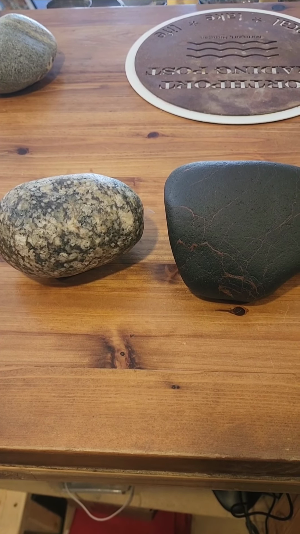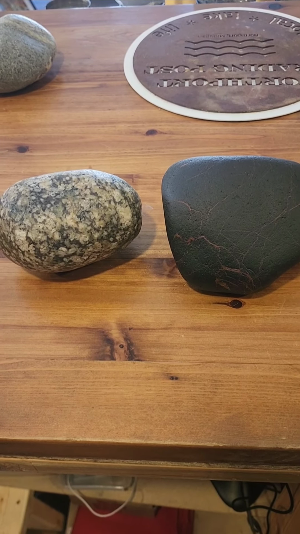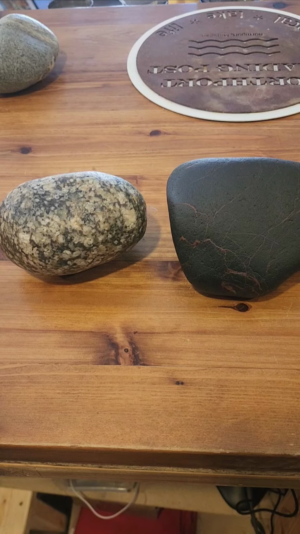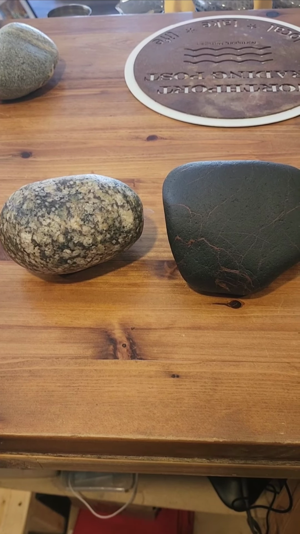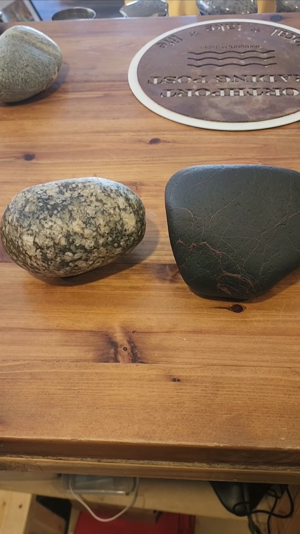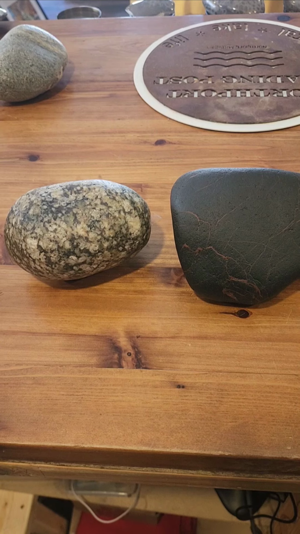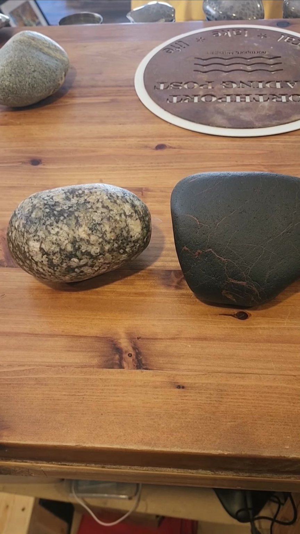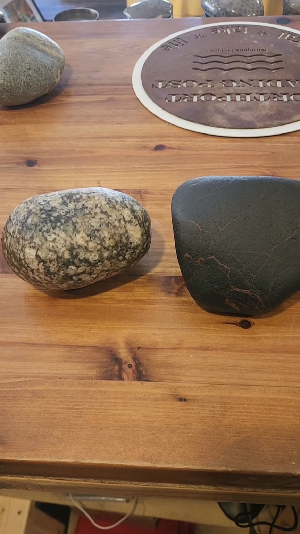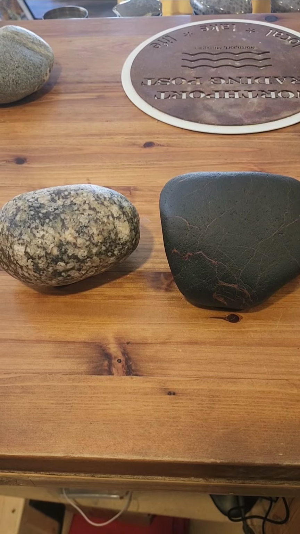These are two examples of igneous rocks: granite on the left and basalt on the right. There are two categories of igneous rocks: intrusive, which means it's made down deep within the earth. That would be your granite. Extrusive, which is formed close to the surface. That would be your basalt.